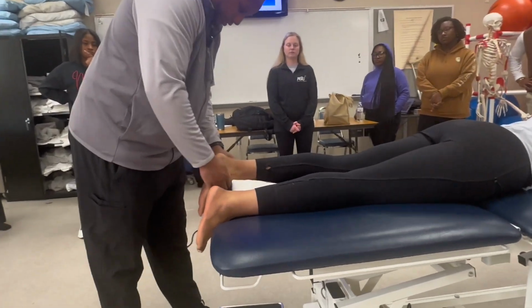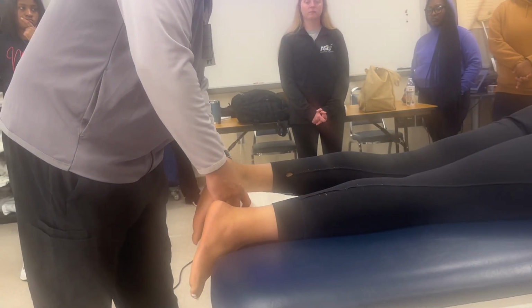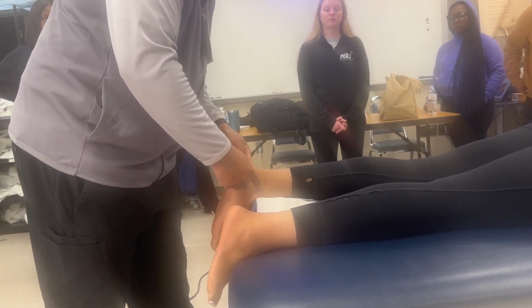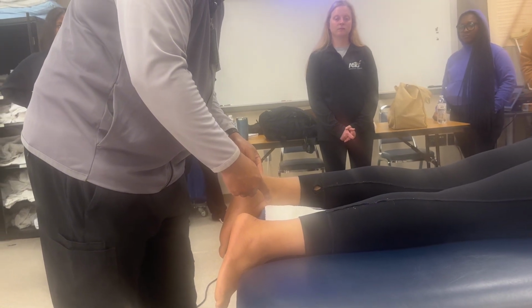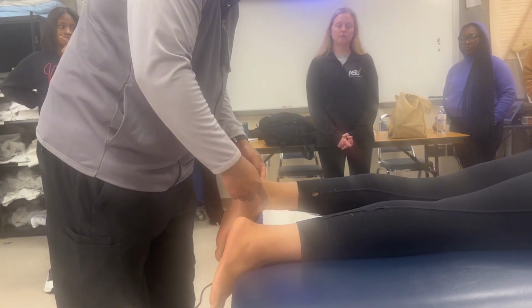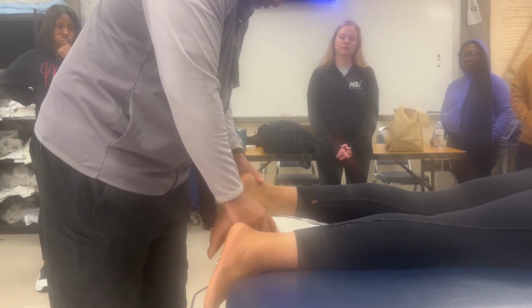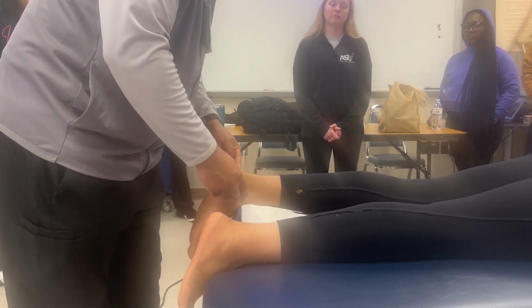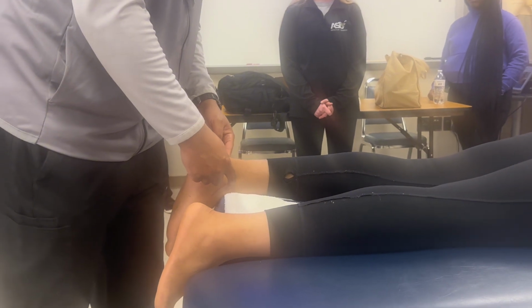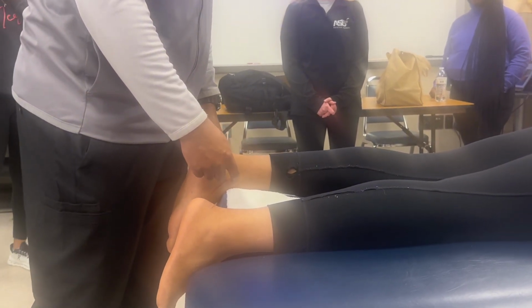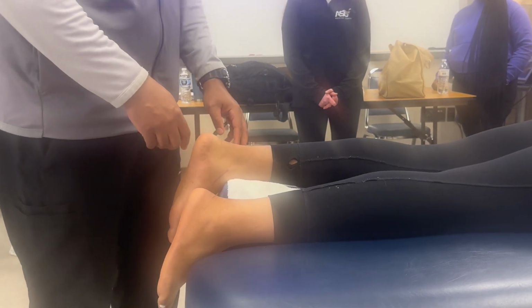Okay, good. So again, I want my wedge just above the joint line. So got her medial and lateral malleoli identified. And so this wedge is going to be just above her medial malleoli. Because the lateral malleoli is a little bit longer, comes down a little bit further than her medial. So I'm going to make sure this is just above her medial malleoli.